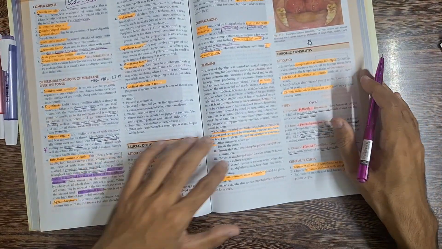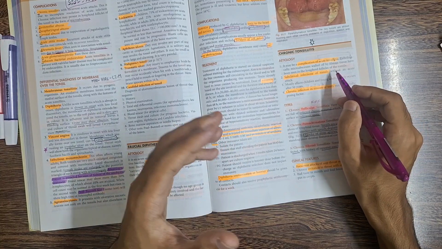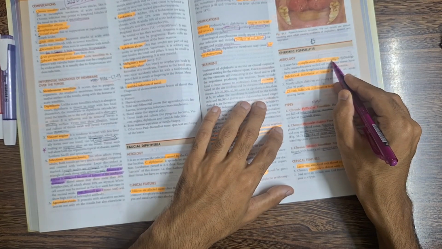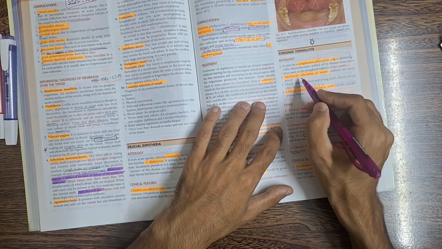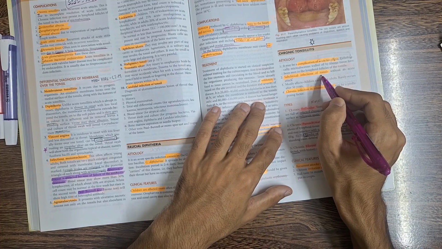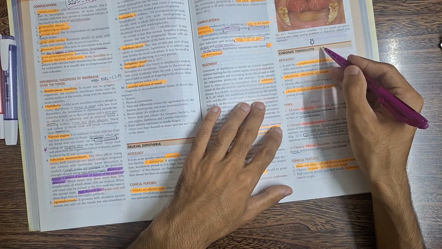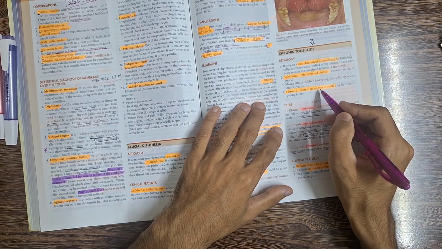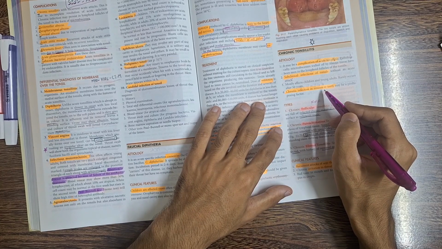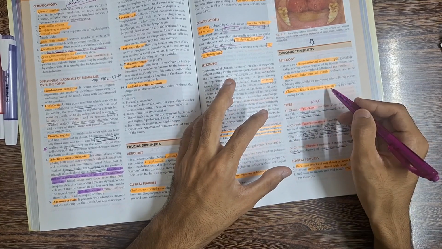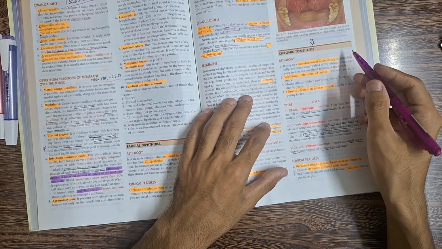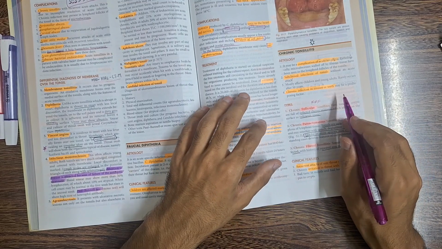Moving on to chronic tonsillitis, this is important. It can be a complication of acute tonsillitis. In some cases, when acute tonsillitis is not diagnosed or it was subclinical, it can lead to chronic tonsillitis. Or there is some underlying surrounding infection of the teeth or the sinuses, it can also lead to chronic tonsillitis. It is of 3 types. Acute was of 4 types.